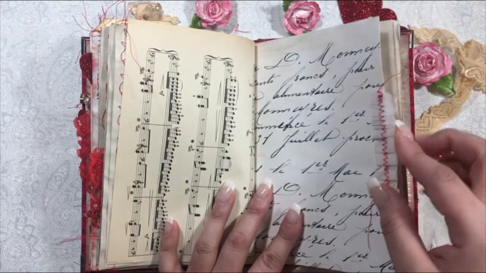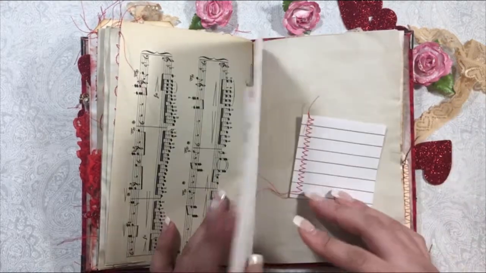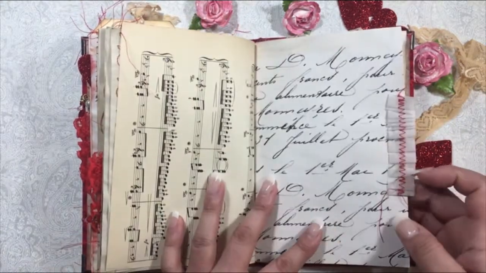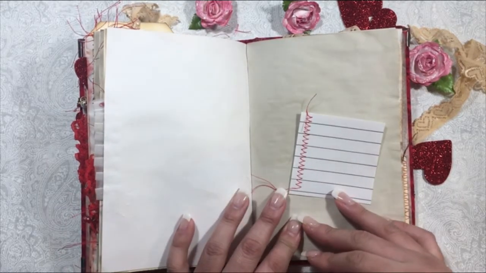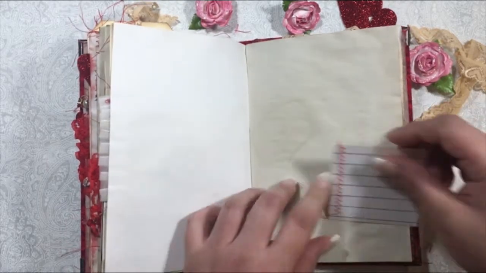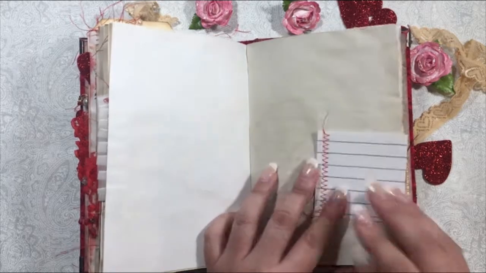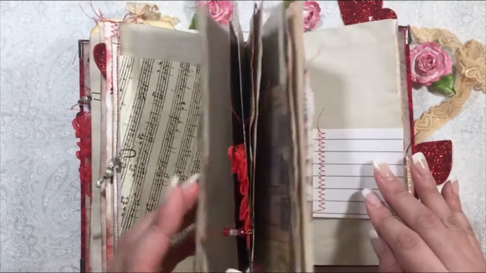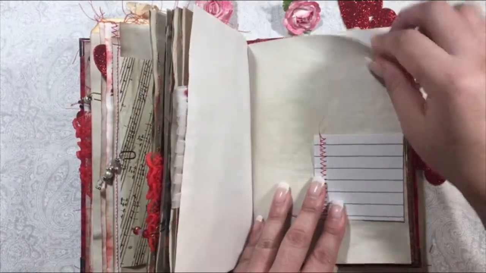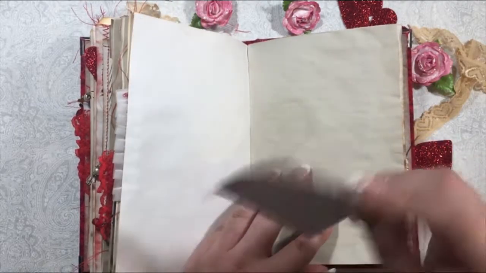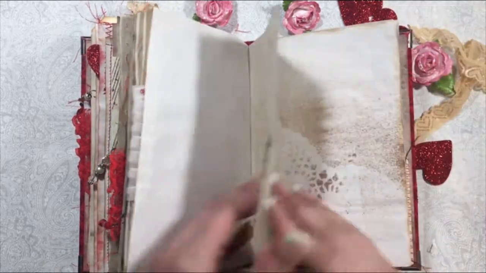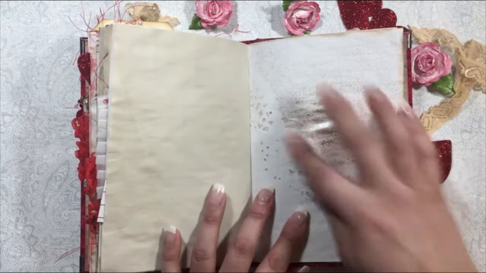And some more of these things. I have no idea what they're called. I'm supposed to have this with a clip, but it's a little note page I added in there. Have to add another clip on there.